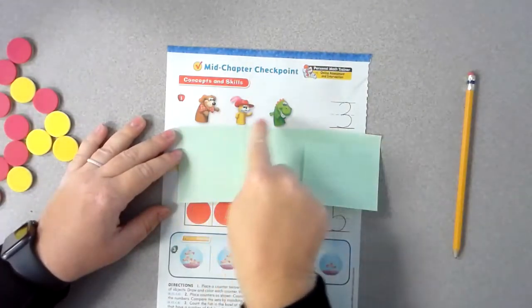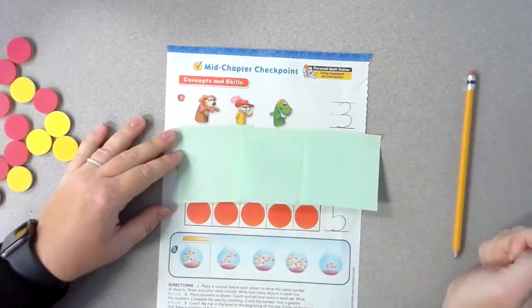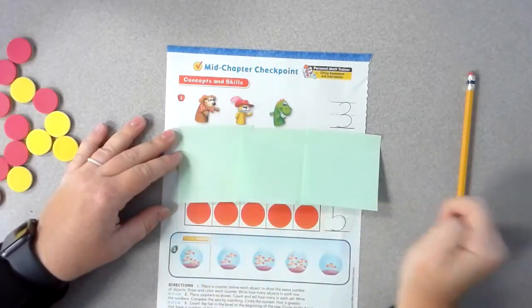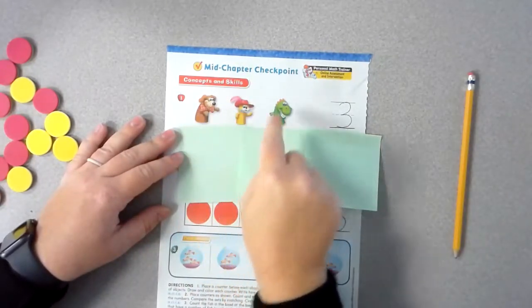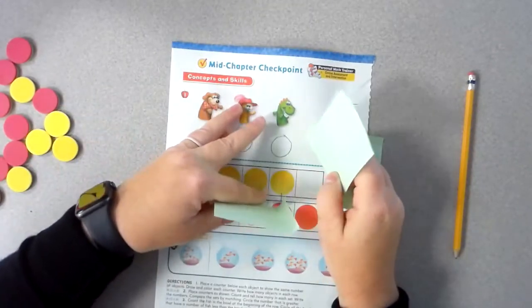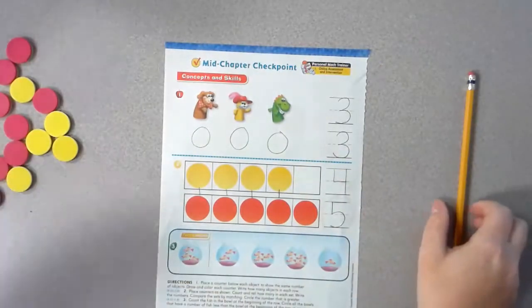So how many counters would we need to put if there's 3 puppets and we want to show the same number below? We would have to do 1, 2, 3, right? So draw your counters and then write the number on the line.